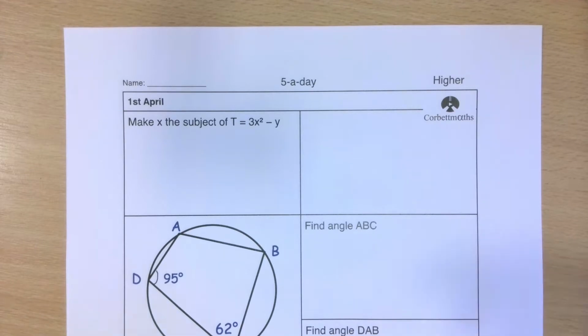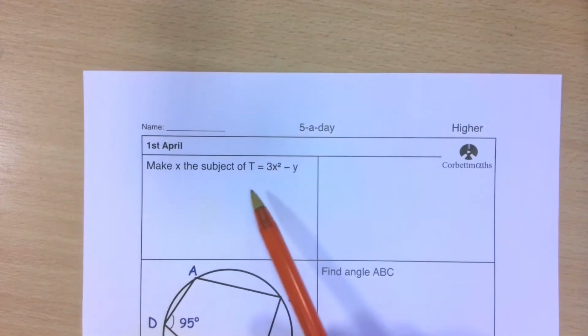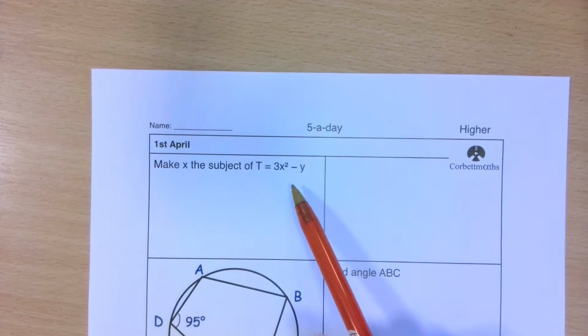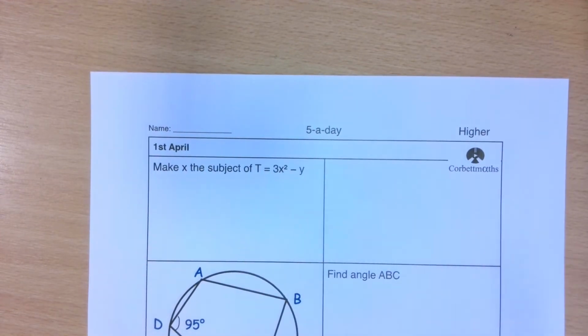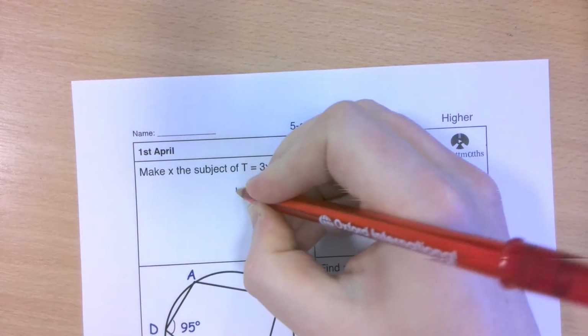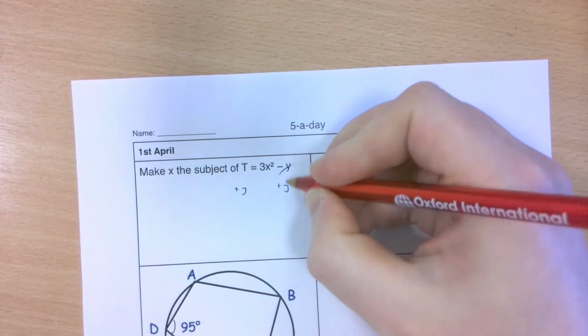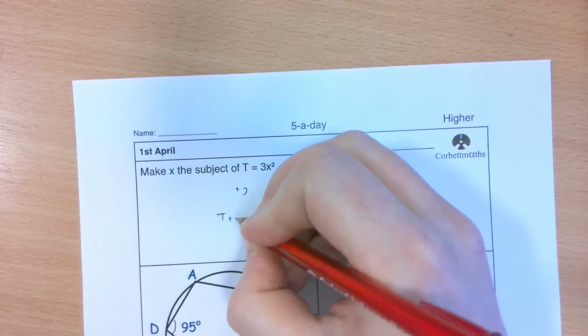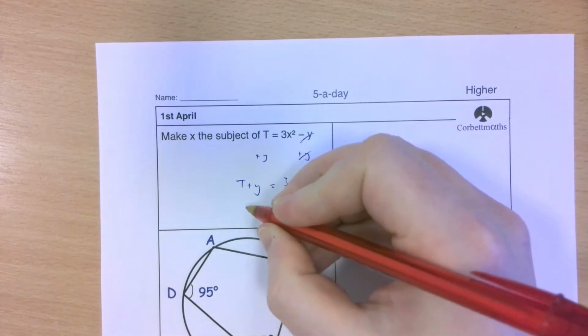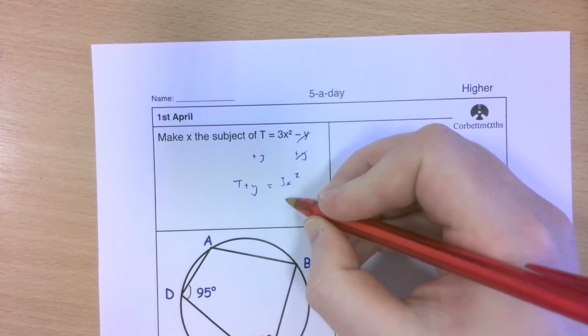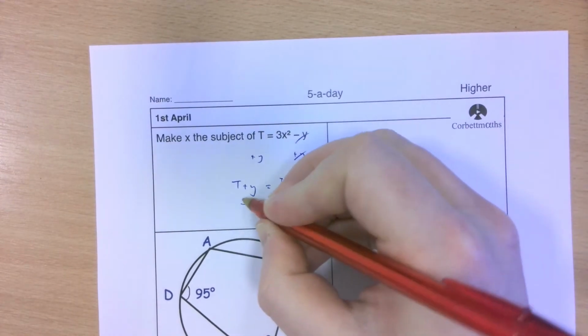So let's begin. First of all, question 1. Make x the subject of t equals 3x squared minus y. That means I just want to make this into x equals something. Going to add y to both sides, cancels that one out. T plus y equals 3x squared. Next step, divide both sides by 3 to get x squared on its own.